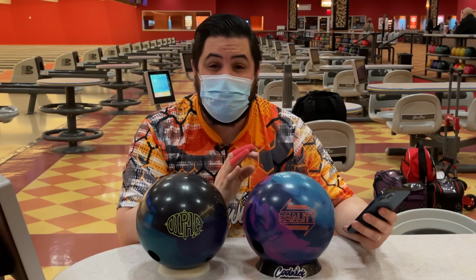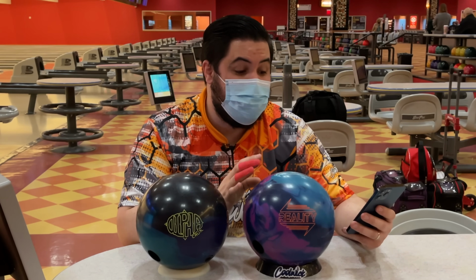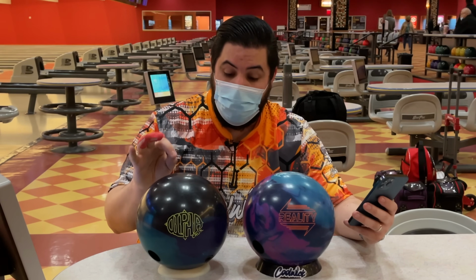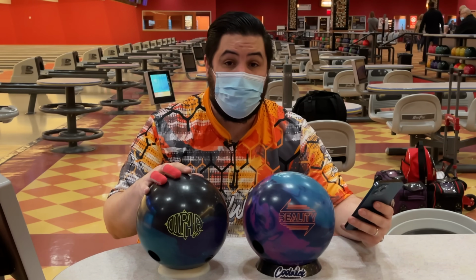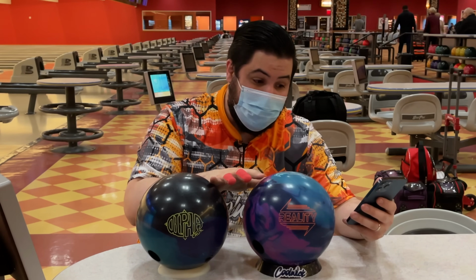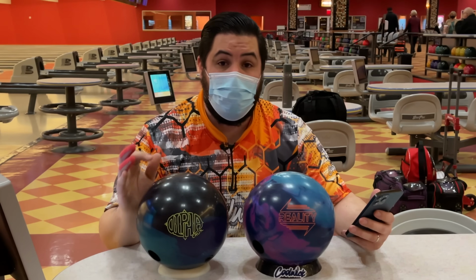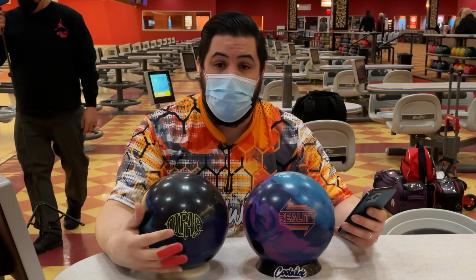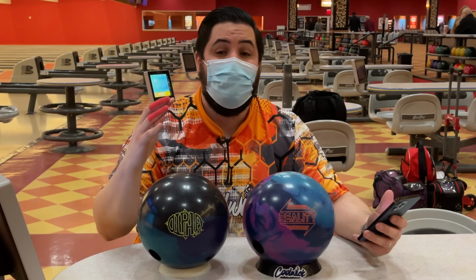And then we're gonna talk about the Reality because the cores are very, very similar when we're talking about numbers. It features the Disturbance Asymmetrical core, which in 15 pounds is an RG of 2.49, which is only one tick lower than the Alpha Crux, a max differential of 0.52, which is exactly the same, and an intermediate differential of 0.18, which is again just one tick lower than the Alpha Crux. So very, very similar cores.